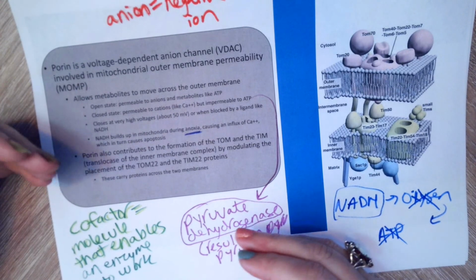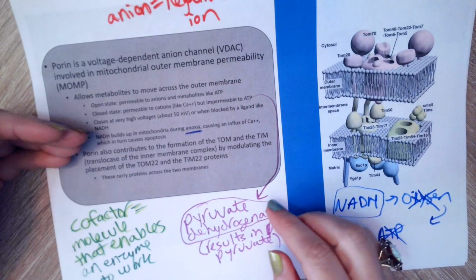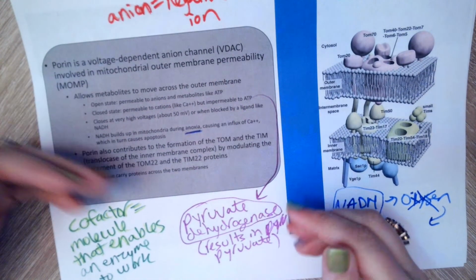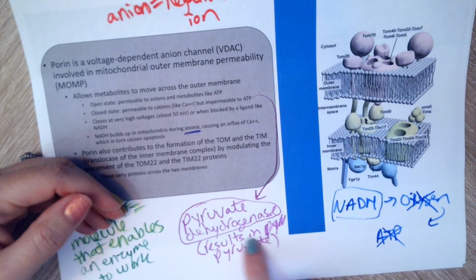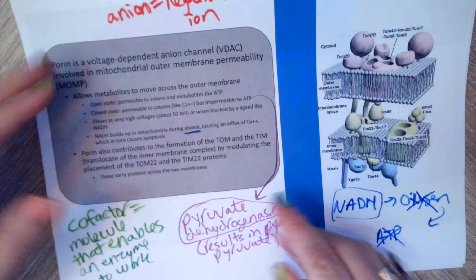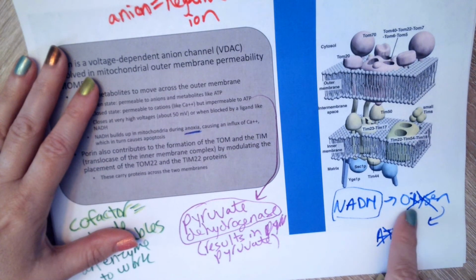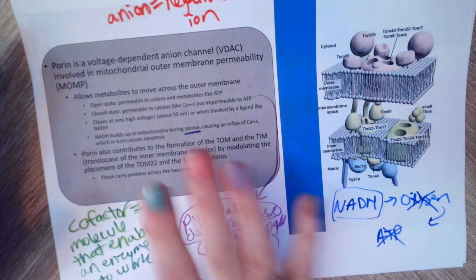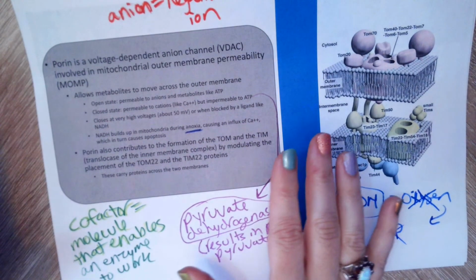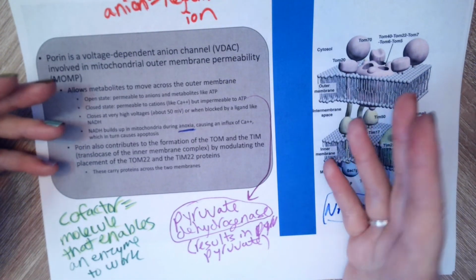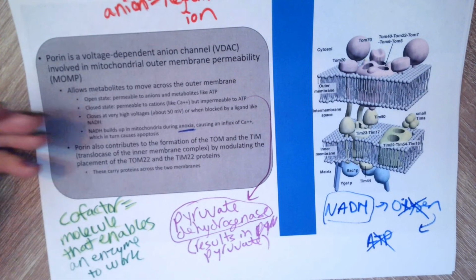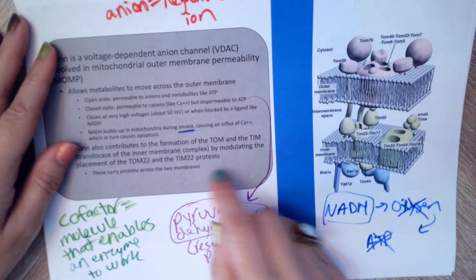The porin opens, you get some ATP out, anions can come in, it closes, calcium comes in, activates the pyruvate dehydrogenase, you can start the Krebs cycle, you do have oxygen normally, and you get your ATP out of it and everything works great.